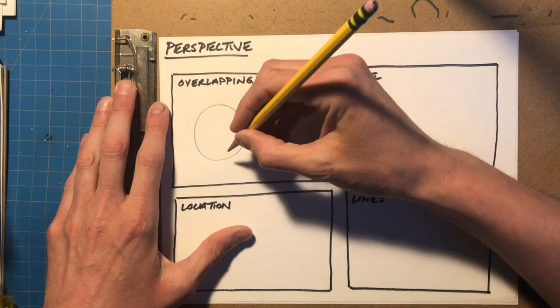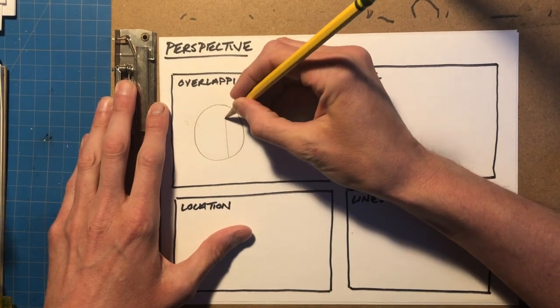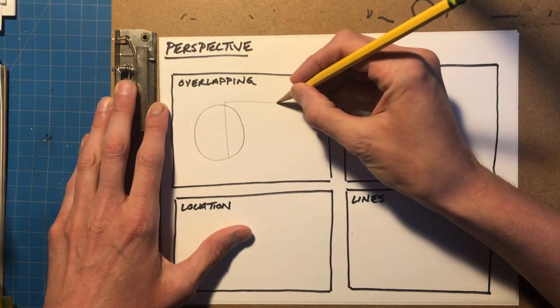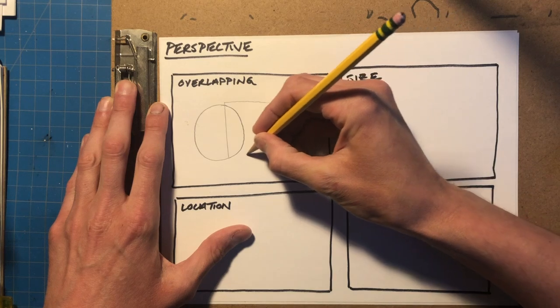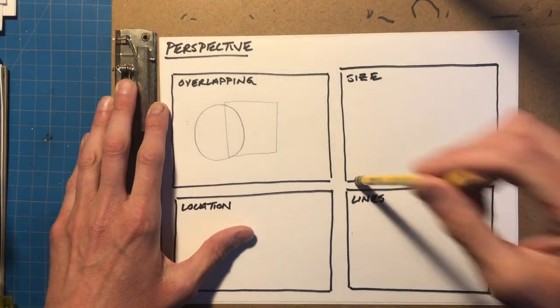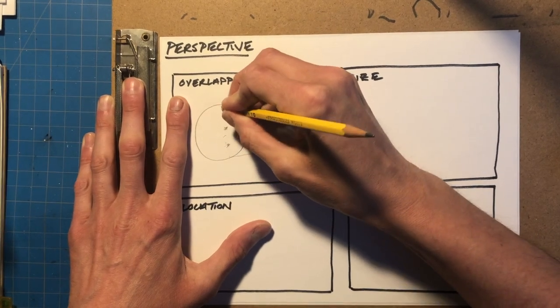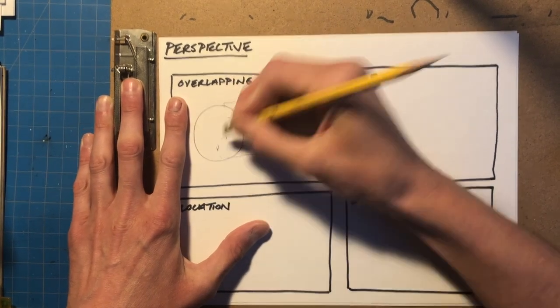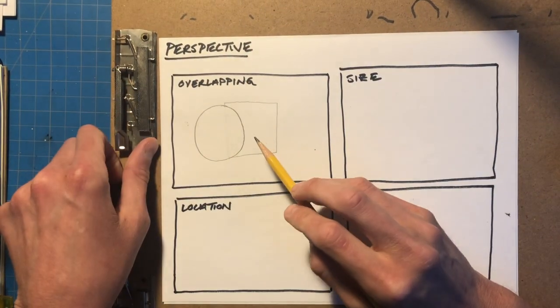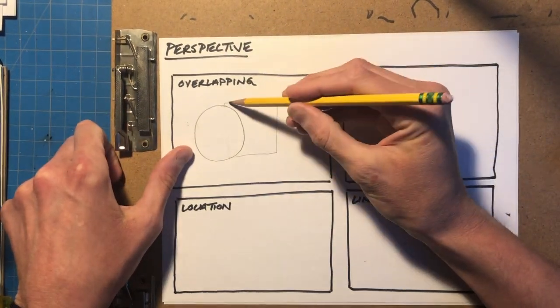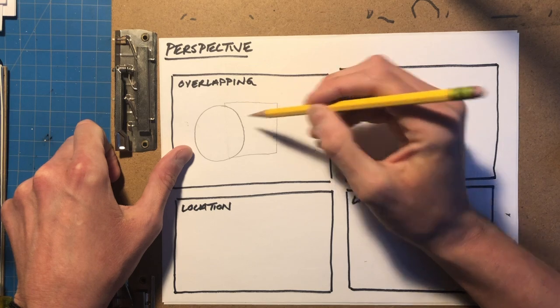One way to do it is to lightly draw your square so that it looks like it's going through the circle. And then what you can do is erase the line where it goes through the other shape. And then that creates a sense that these lines are stopping and starting and going behind the circle.